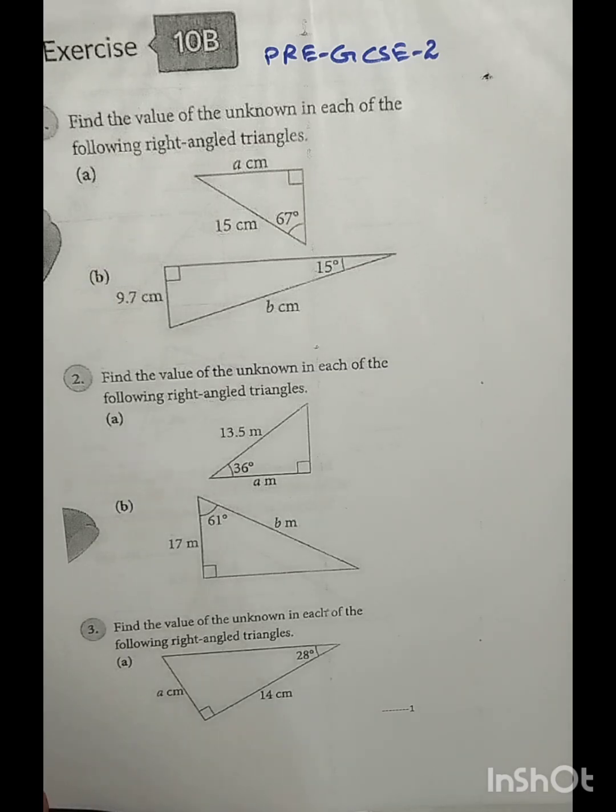So we will deal with right triangles here. As we know, if two sides are given and the third side is unknown, then we can apply Pythagoras theorem. But in this exercise, we will be given just one side and one angle, and we will have to find the third unknown side.